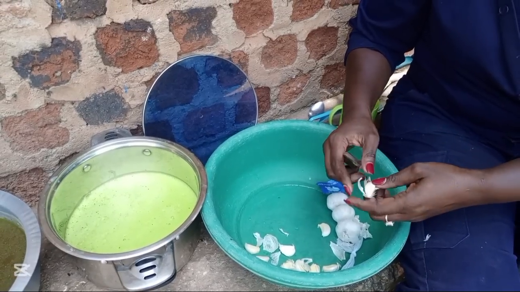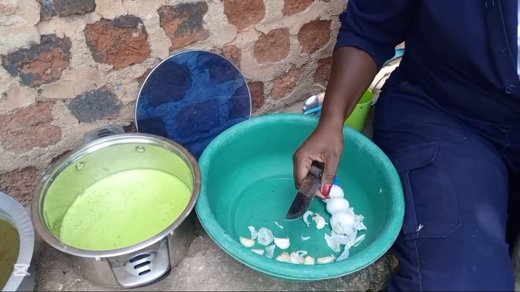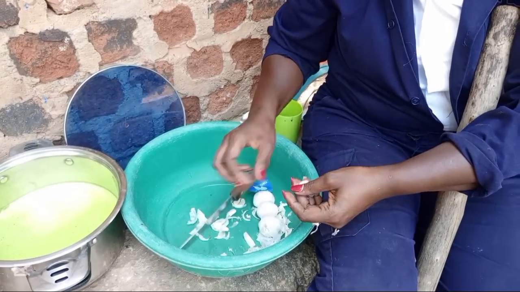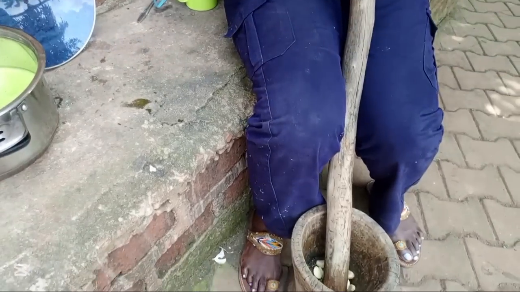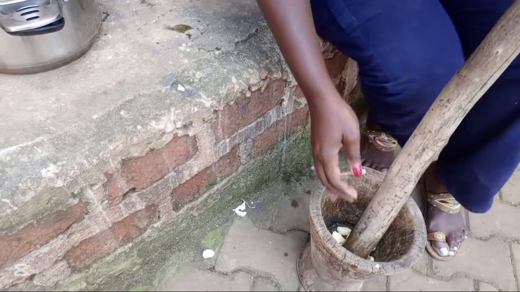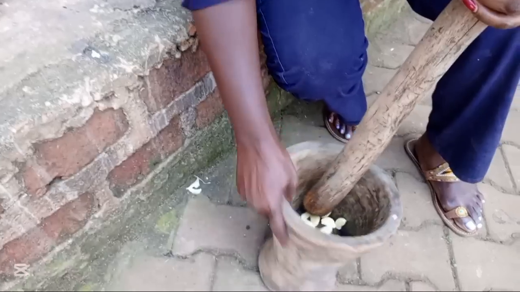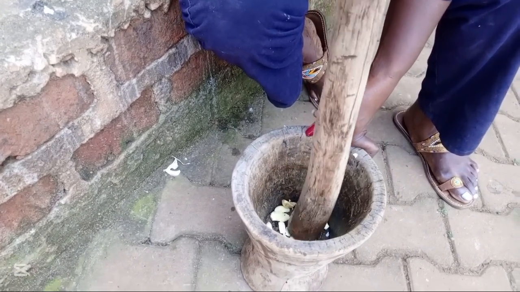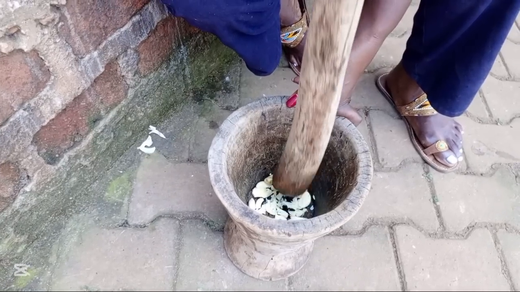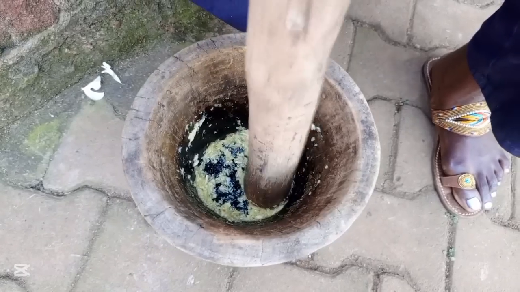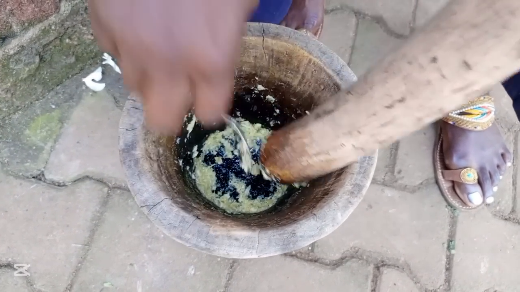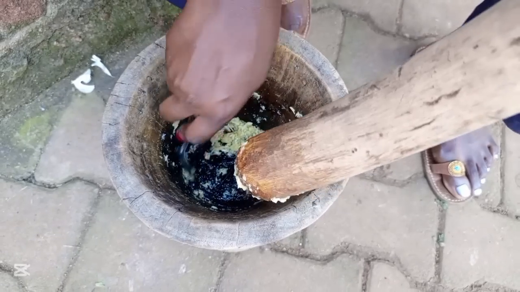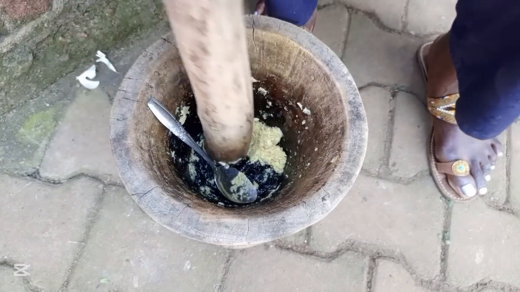Faster. So just pound it. So we shall just pound it like this. So that's fine.